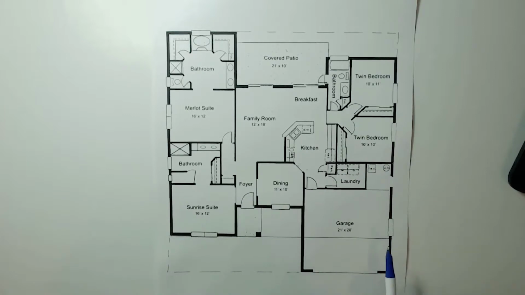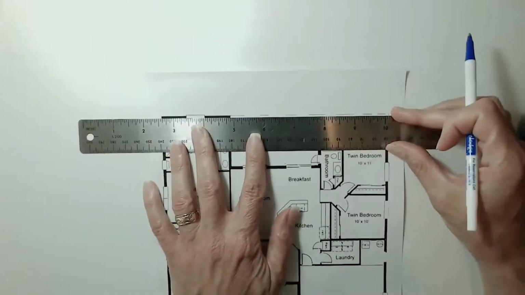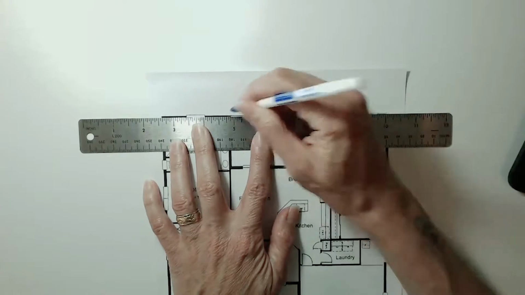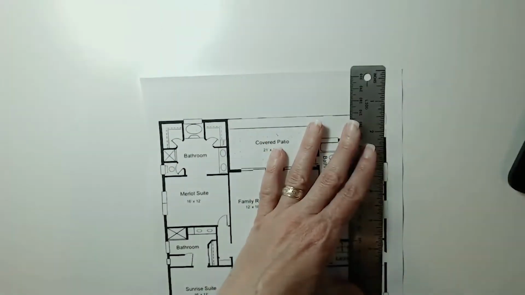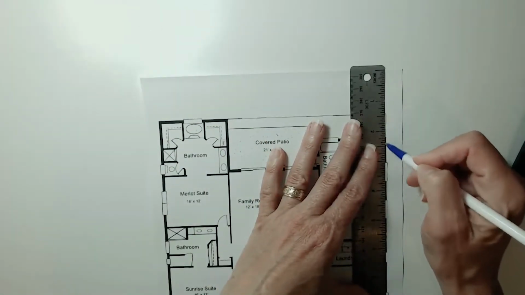So here is my squared off plan. This is my choice. This is how I'm choosing to square this one off.